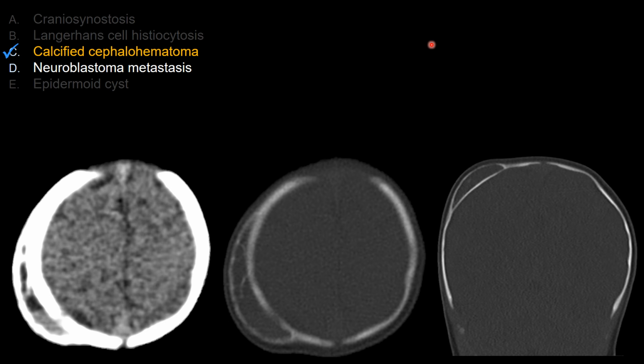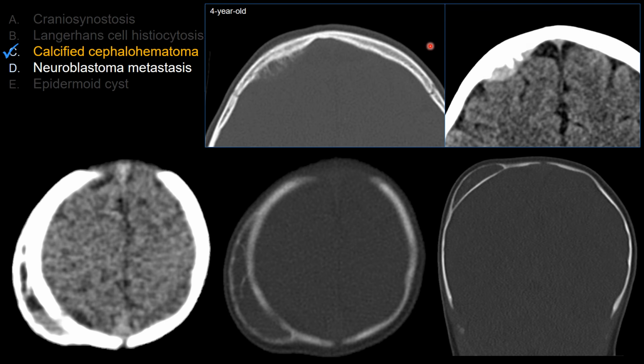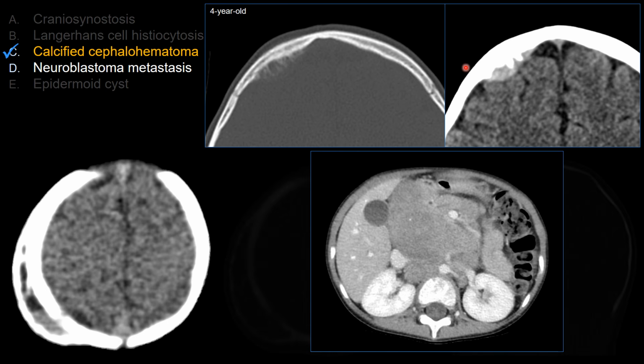Neuroblastoma metastasis, choice D. This would be an example of a 4-year-old with neuroblastoma metastasis. You can see there's a very aggressive-appearing periosteal reaction. There's an associated mass lesion, sometimes intracranially, sometimes extracranially, sometimes both. This is coming from neuroblastoma mets. Again, a very, very aggressive lesion. Sometimes you can see aggressive bone destruction. In this case, you see aggressive periosteal reaction.